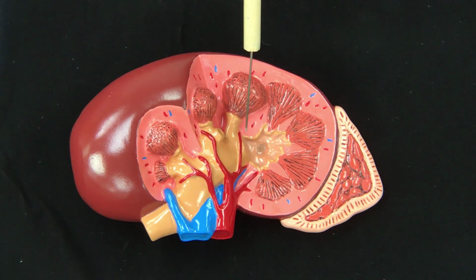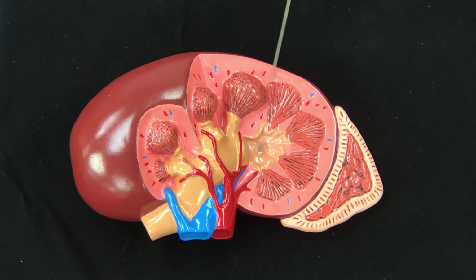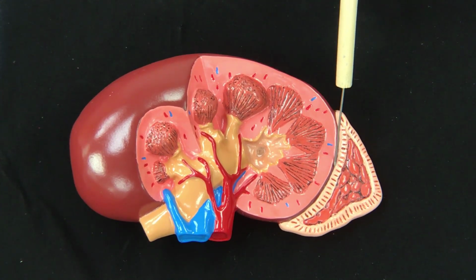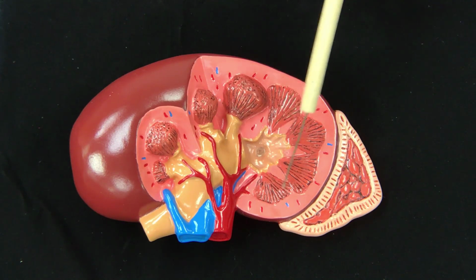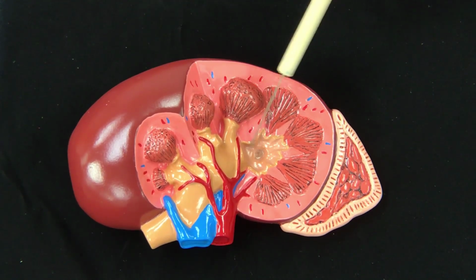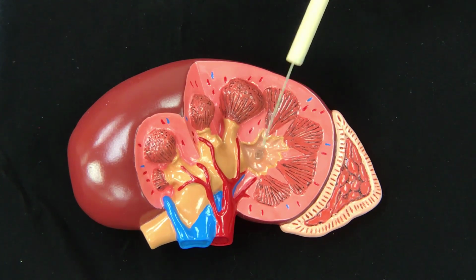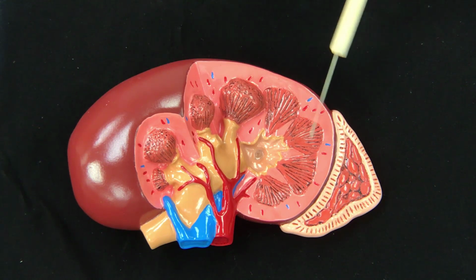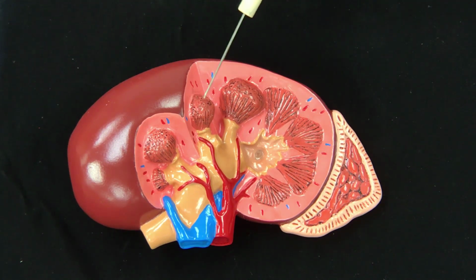Okay, so let's do all 3 regions again. The first is the outermost, and that's the renal cortex. Then renal medulla, and last, renal pelvis. Now, let's go back to the renal medulla region, and we'll identify the structures found there.